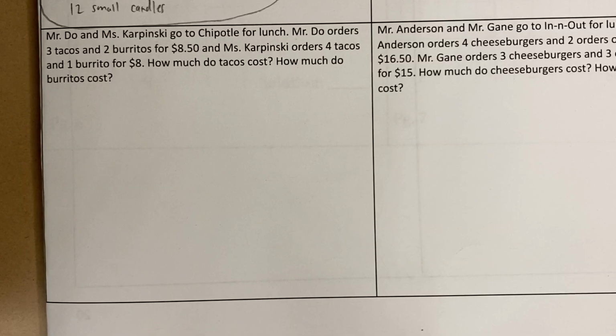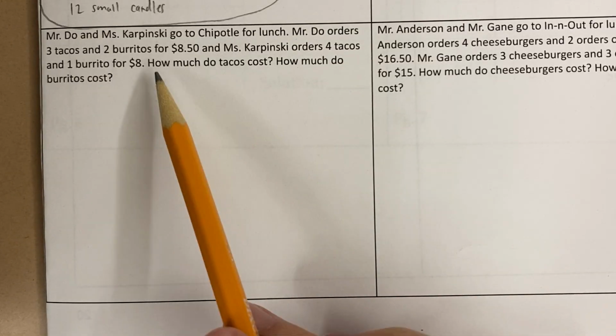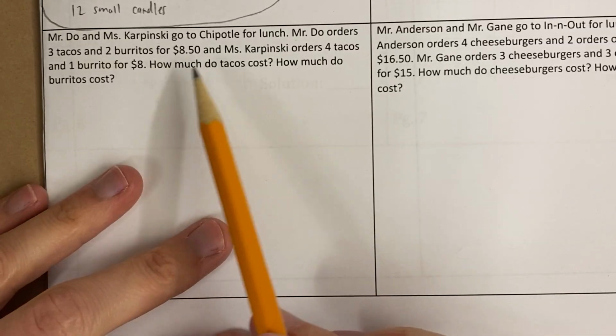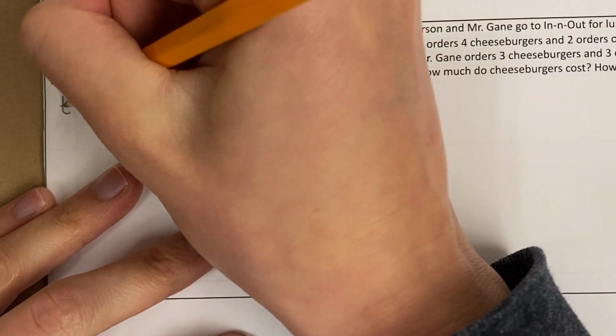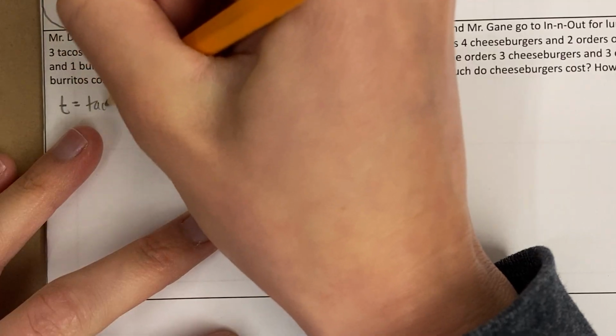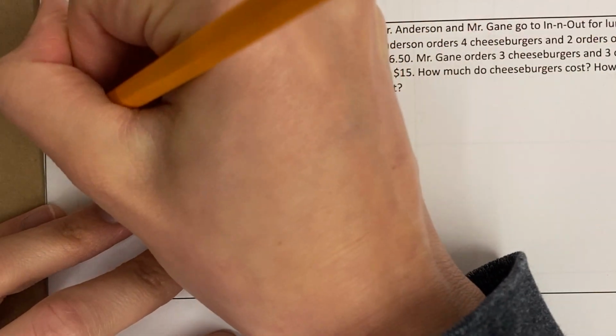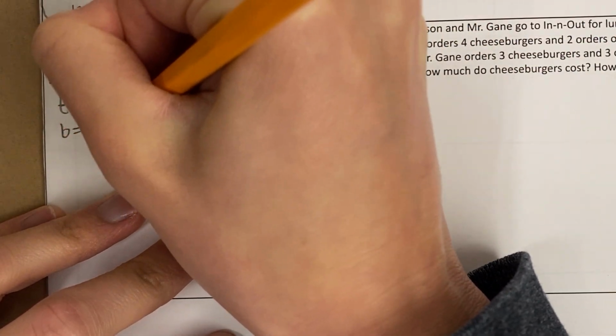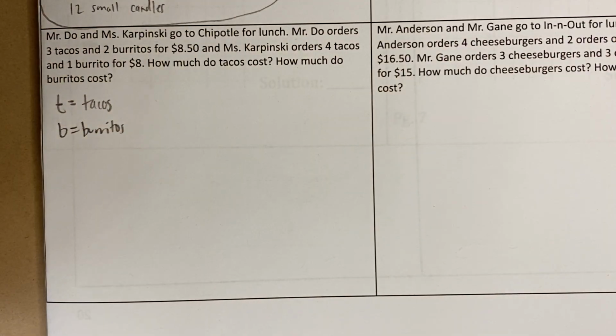Okay, so right away, remember we're looking for things that are either unknown or they're changing. In this case, it's literally just asking us directly the question. How much do tacos cost? Let's call that T. This is the cost of tacos. How much do burritos cost? Let's call that B. This is the cost of burritos. Okay, now what do we know?